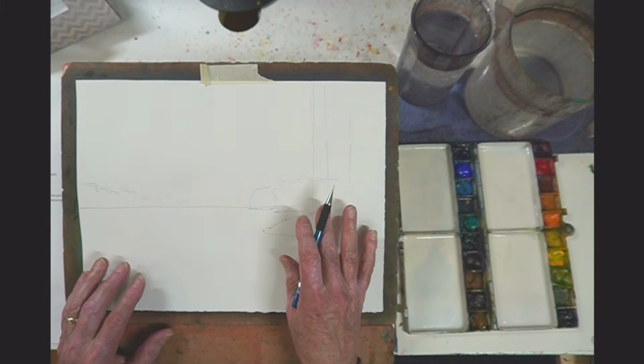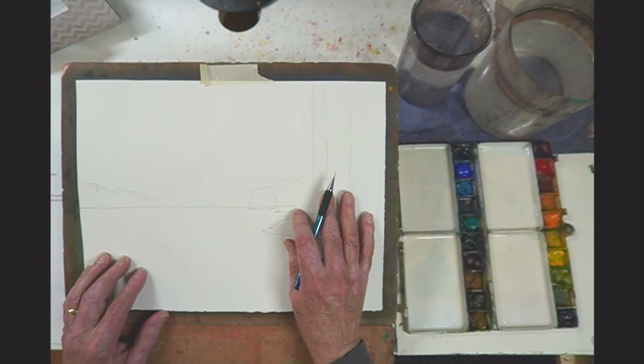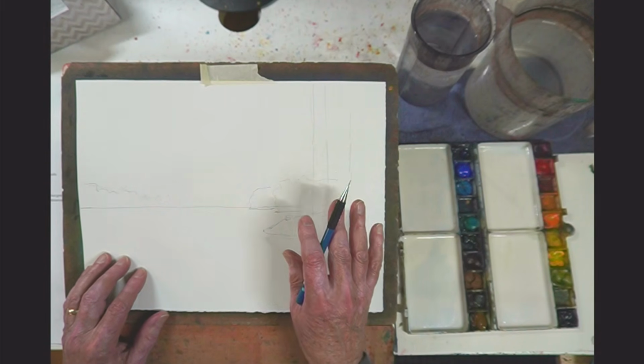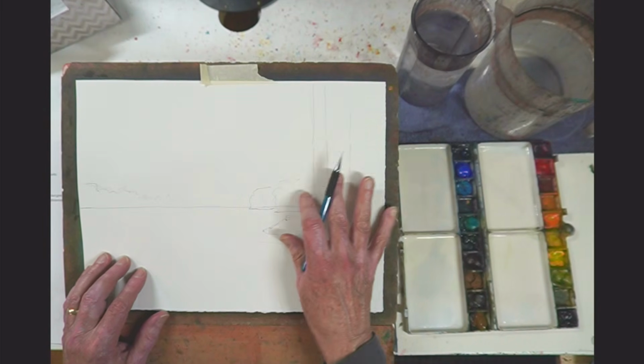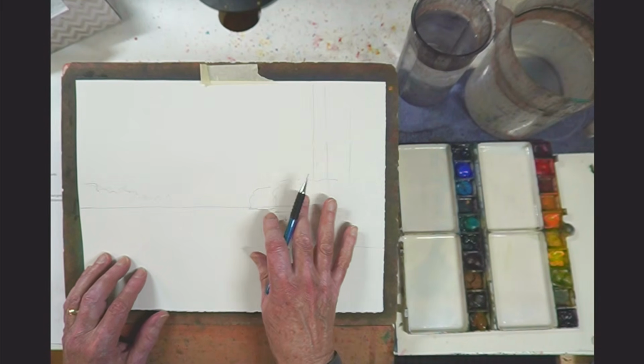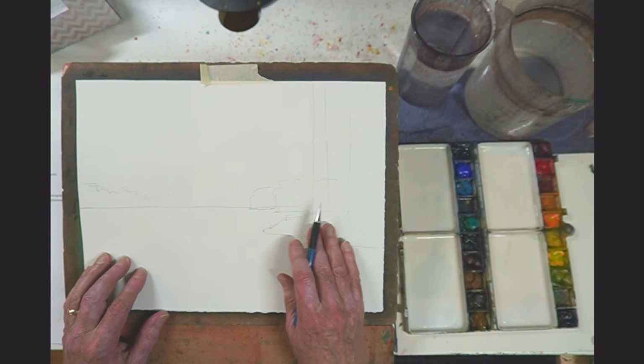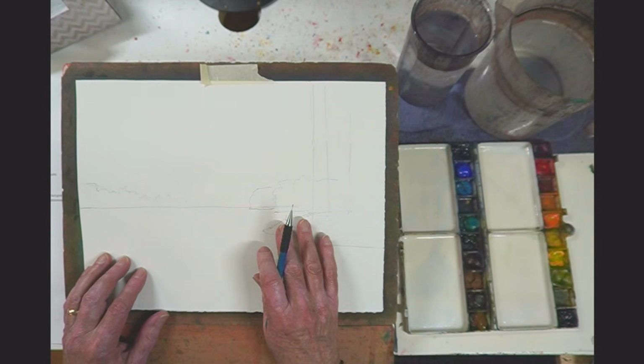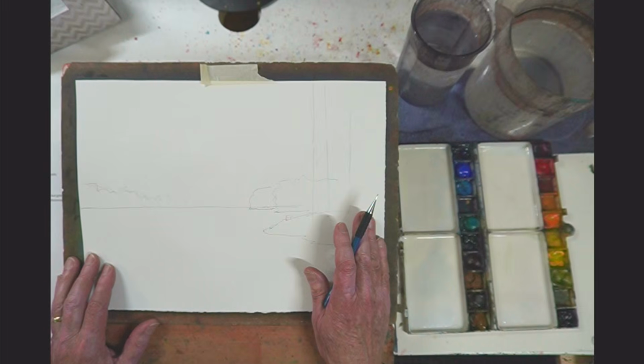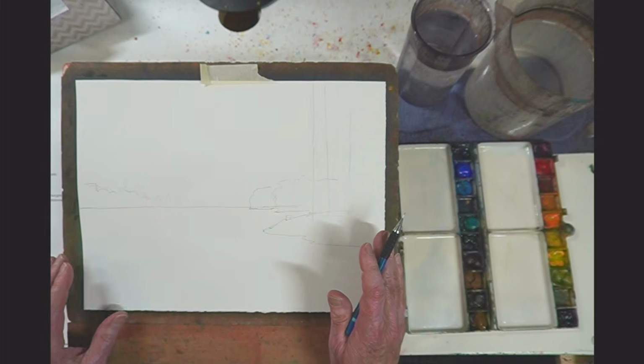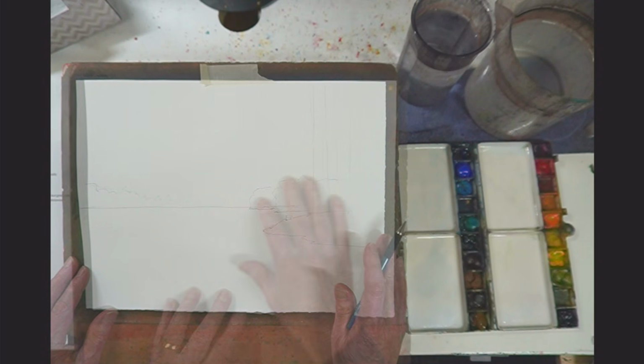Because it's very early in the morning, there's not a lot of detail that you can see with this subject because there's very little light. So most of these trees and the ground are going to be in silhouette with just hints of some colour. So that'll do us for this drawing. We'll now move on to the actual painting stage.